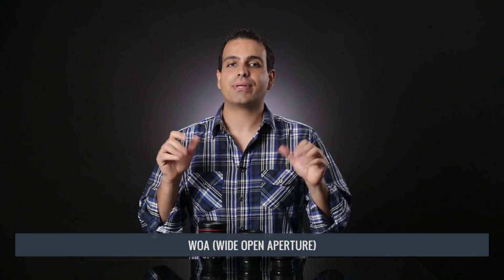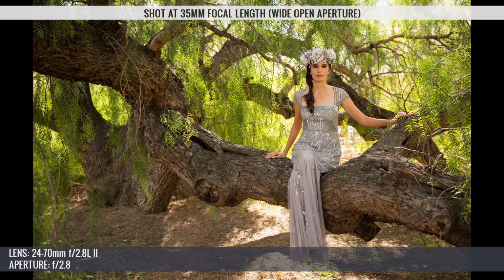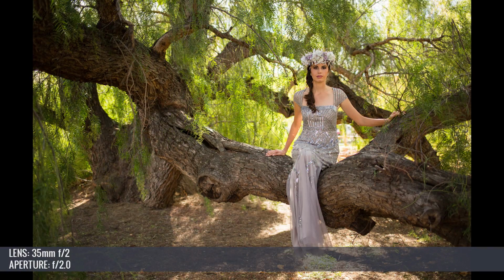So let's start from the top with their WOAs, or their wide open apertures. Now, once again, this is a visual test of the difference and not a technical one. So we're trying to distinguish the differences in their appearance while viewing the images full screen on a 27-inch 3K resolution display. So aesthetically, how do they all look at their respective WOAs, or their wide open apertures?